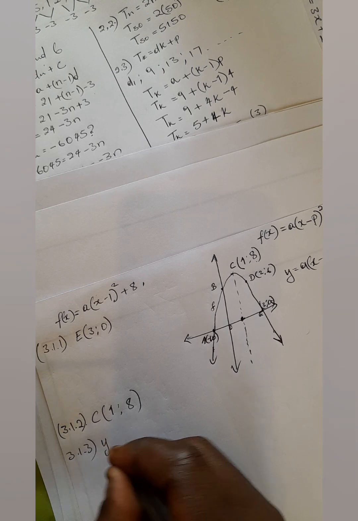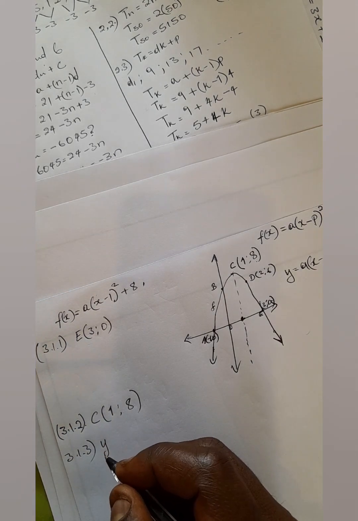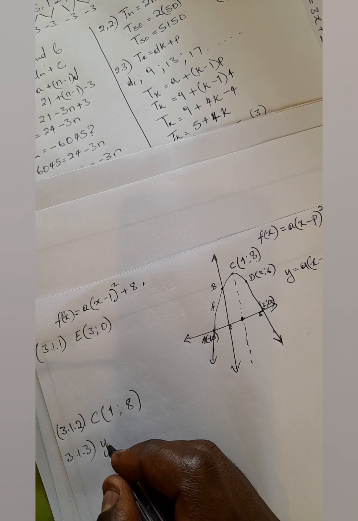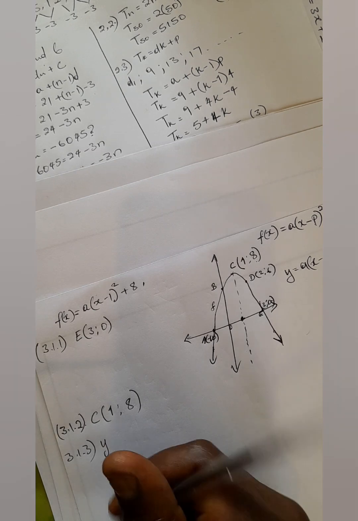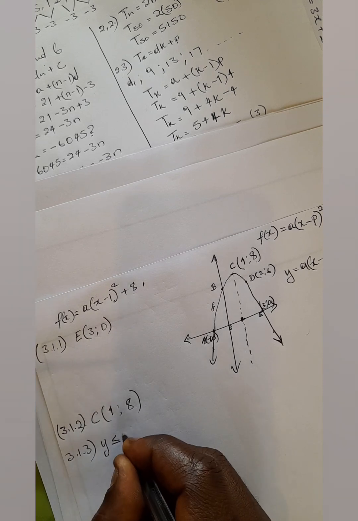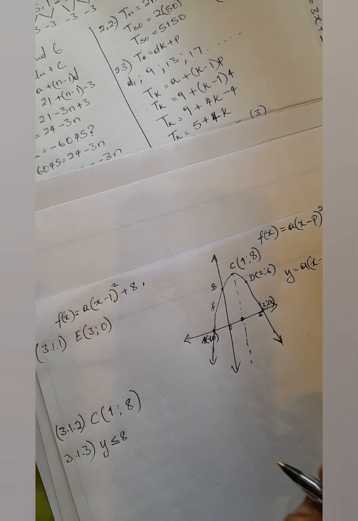Therefore, our y is less than or equal to 8, any real numbers less than or equal to 8.